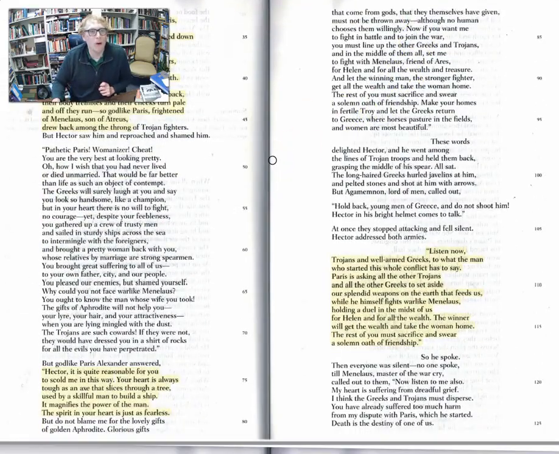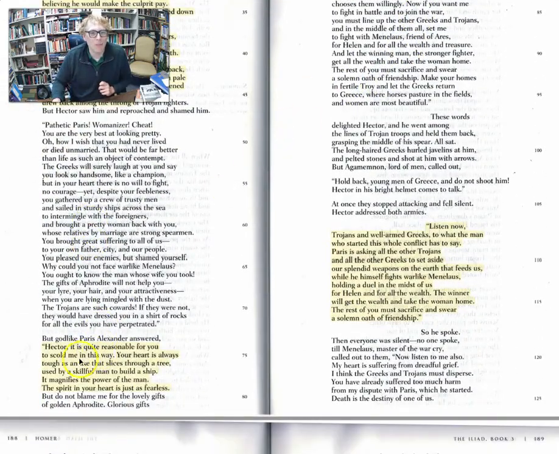One more, and then we'll move on. One more. Hector. And so at this point, Paris is being scolded by his older brother. And Paris says, you're right. I shouldn't be afraid of Menelaus. I should be willing to go fight him, no matter how much he's like a lion and how much I'm scared of him like you're scared of a snake.